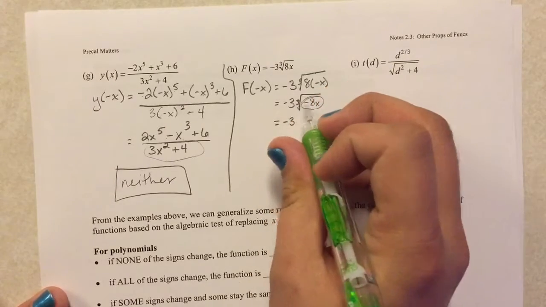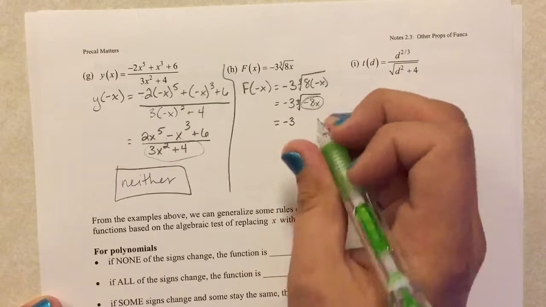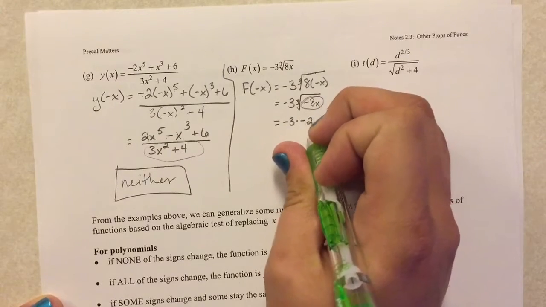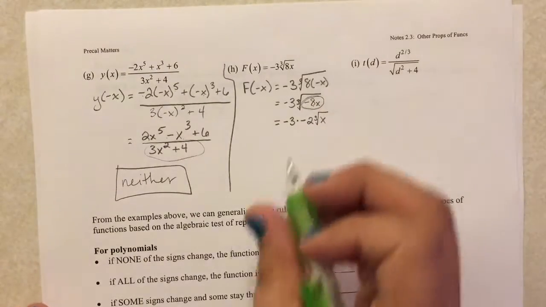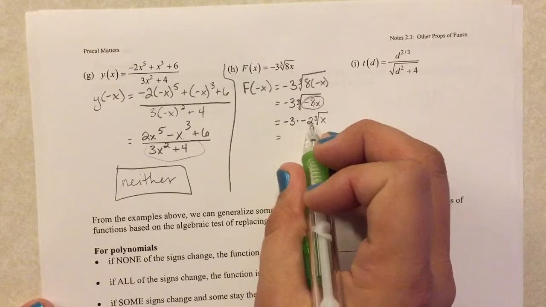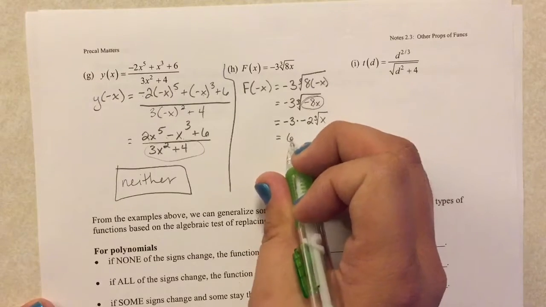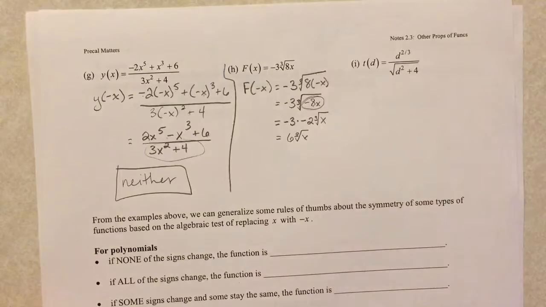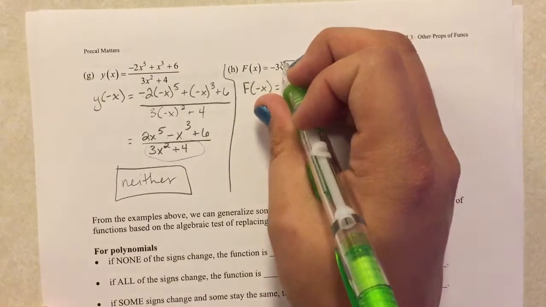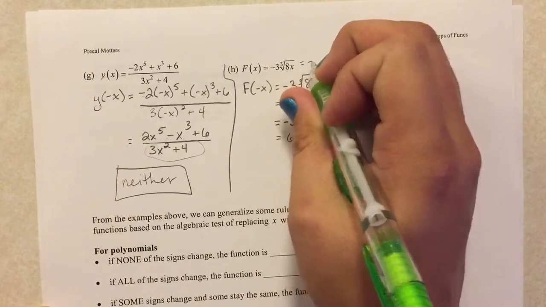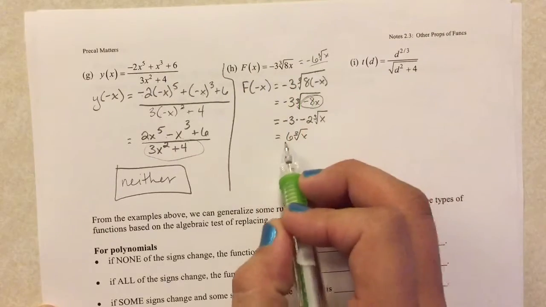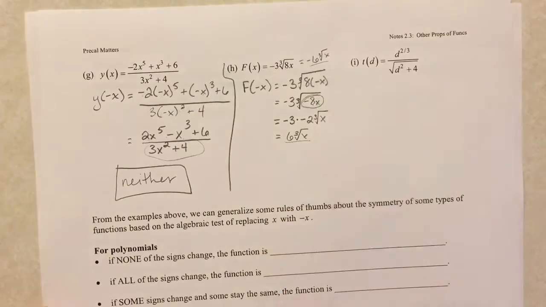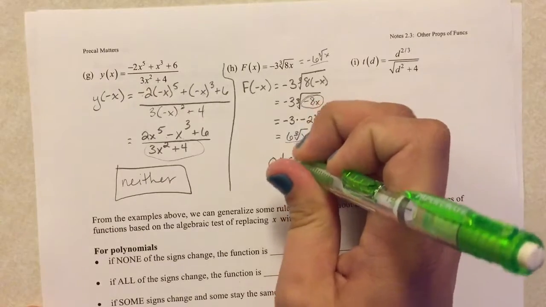All right, so when I do that, here's really what I'm doing. I can cube root the 8. The cube root of negative 8 is negative 2. I cannot cube root the x, so I'm going to leave that inside. So this is now 6 cube roots of x. Whereas this one, this cube root of 8 is 2 as well. So this is really negative 6 cube roots of x. So I have the positive version, and I have the negative version, so they have opposite signs. So since they have opposite signs, this is odd.